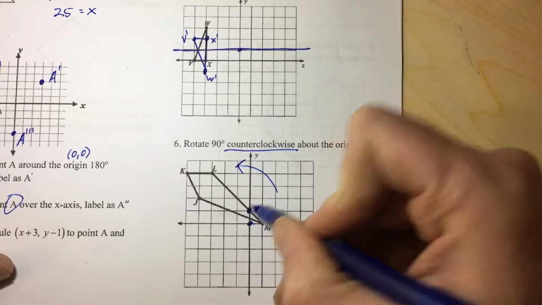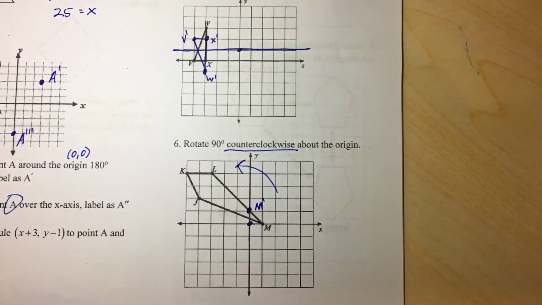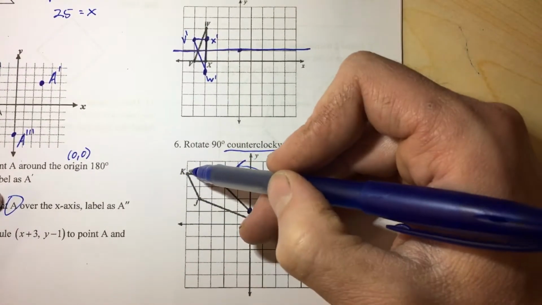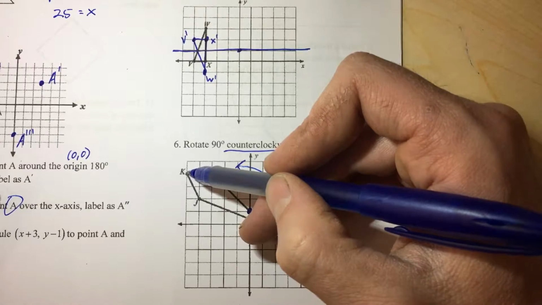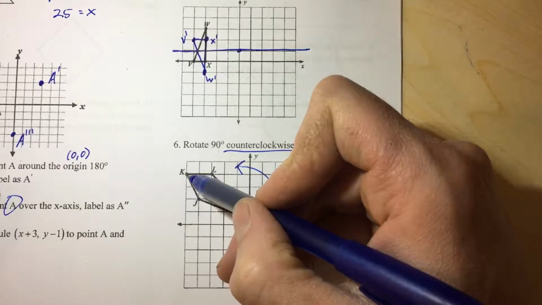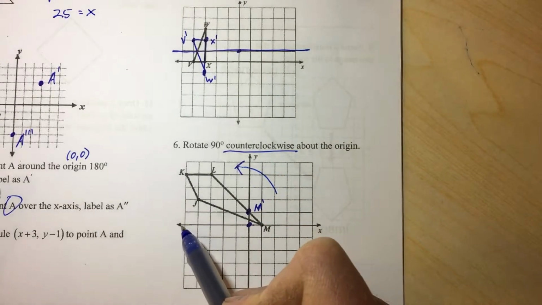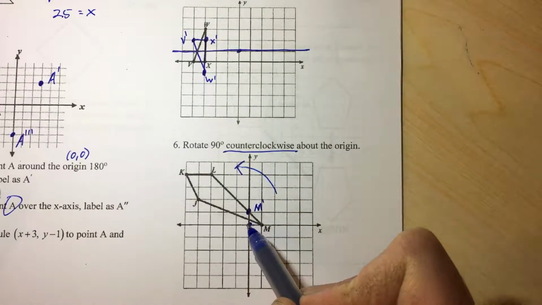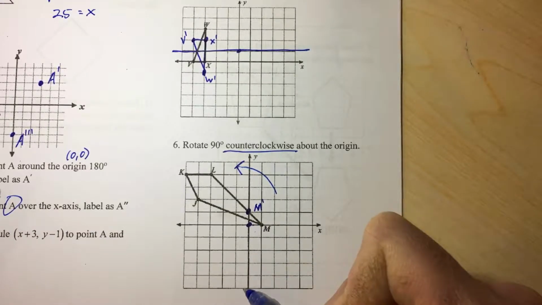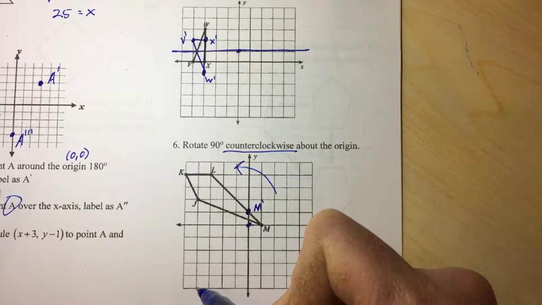So here's our M, so that gives us our first point, so M prime. And we know that the rest of it is going to be coming down this way. So you can use the inverse slope if you want. So if you know the opposite inverse slope, we can go -4 and then +5, or sorry, -5, and then -4, and that'll end up with K here.